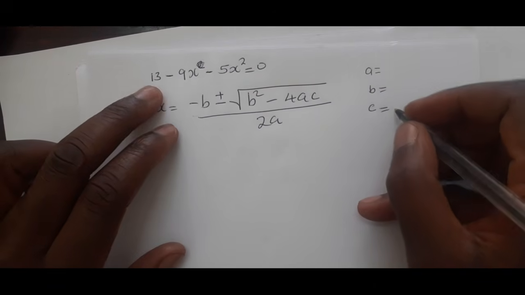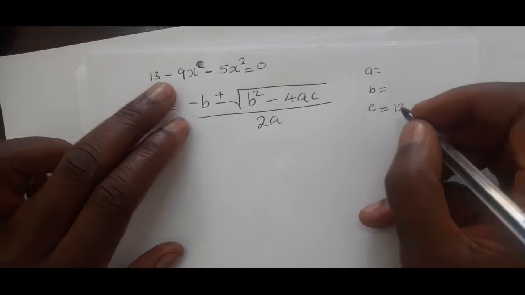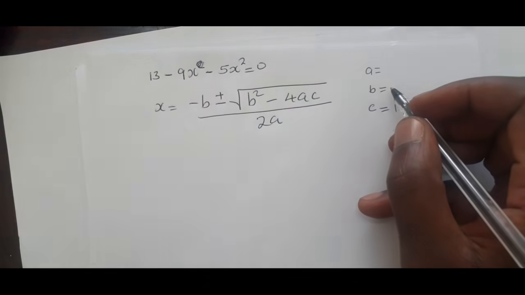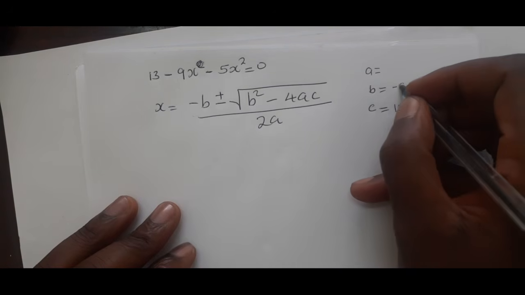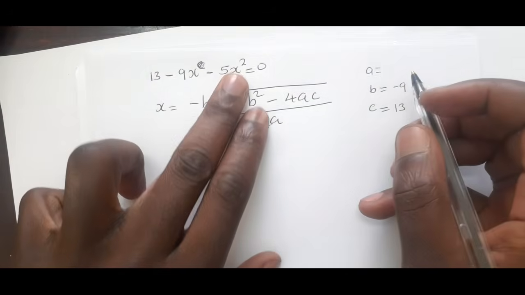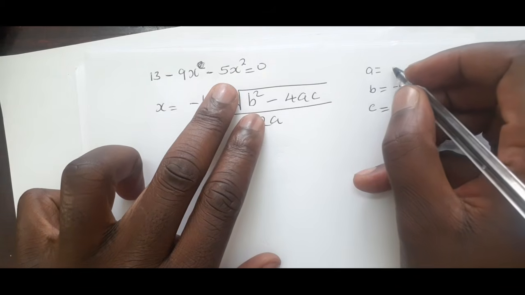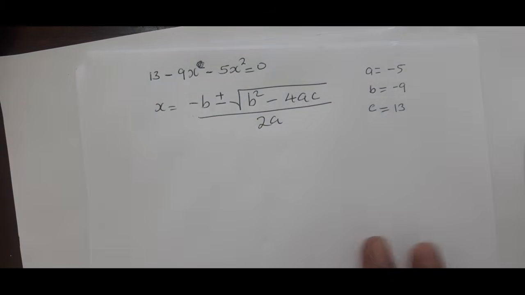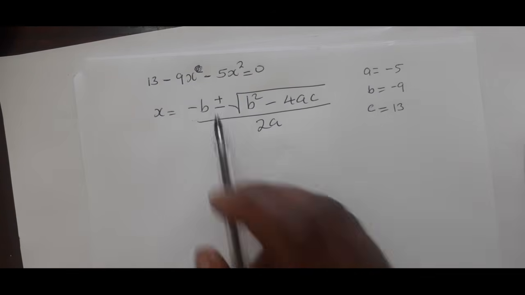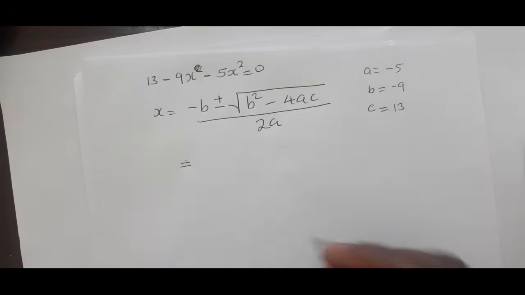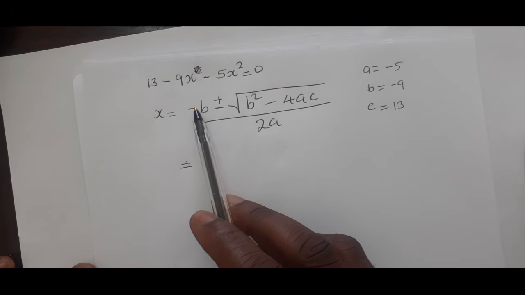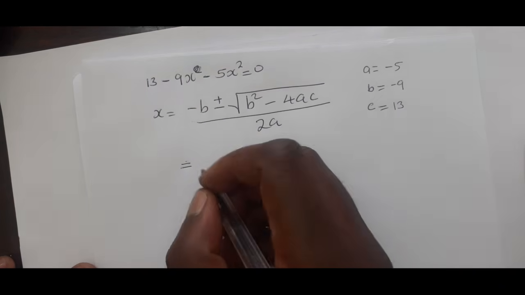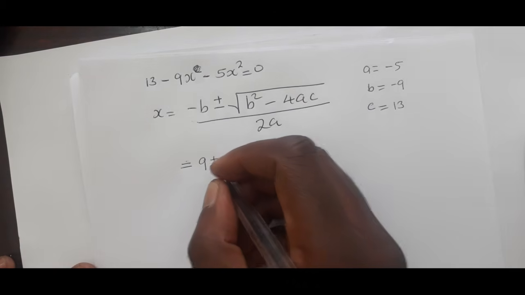Then we just have to identify our a, our b, and our c here. So our c is this constant, which is 13. Our b is this coefficient of a variable which is not squared, so it's negative 9. Our a is the coefficient of a squared variable, which is negative 5. After that, we feed these values into the formula. Okay, so look at this. Our b is a negative, and on the formula we have a negative. So this negative and this negative will give us a positive. So here I'm just going to write 9 plus or minus.